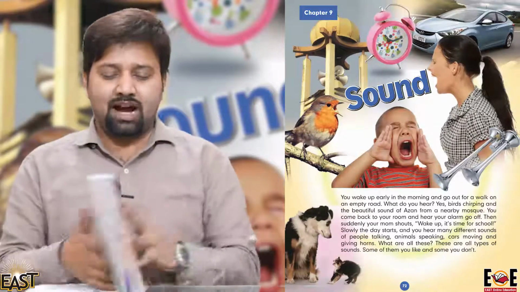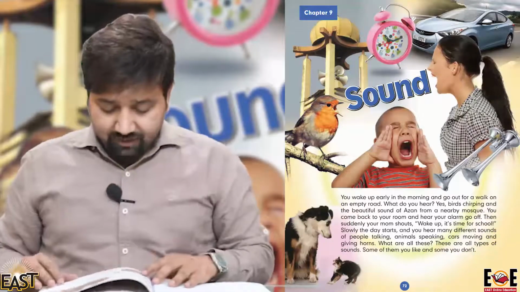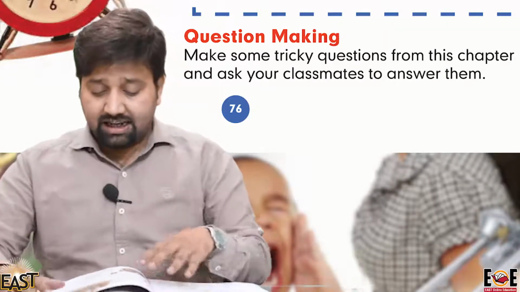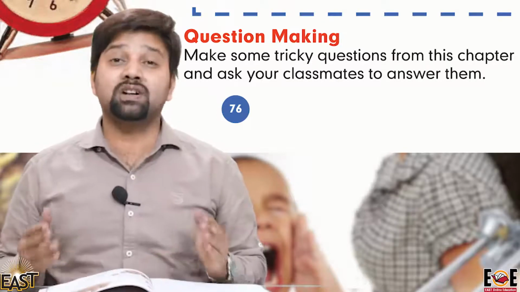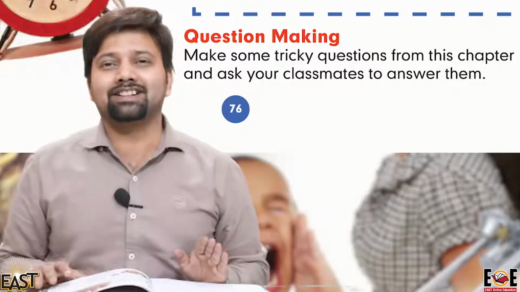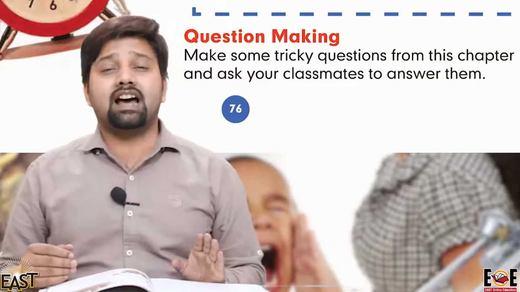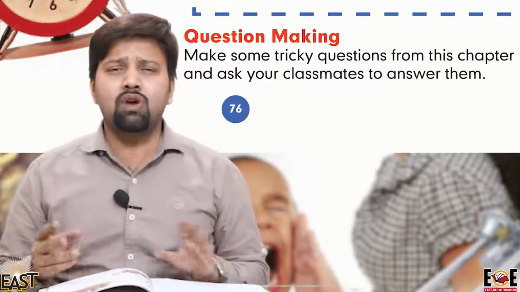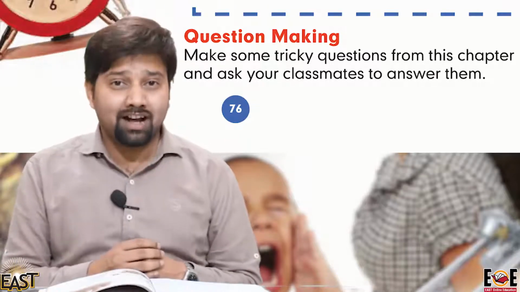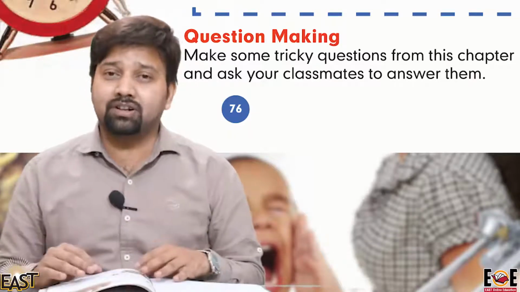Okay, good. So open your Butterfly Science grade 3 book, and at page number 76 we have today's activity. After group discussion, now we have the question making section. You know this section is always very interesting because I make some tricky questions, and after my question making, you have to add some more questions. So question making is always fun. Let's see what kind of questions I will make from the chapter Sound.